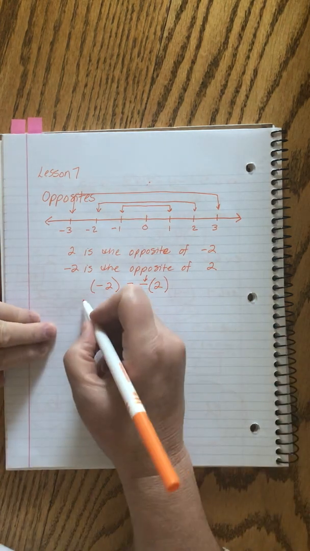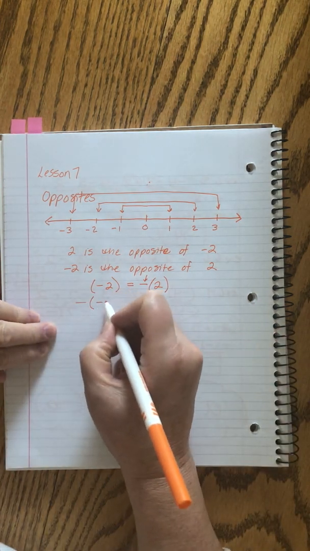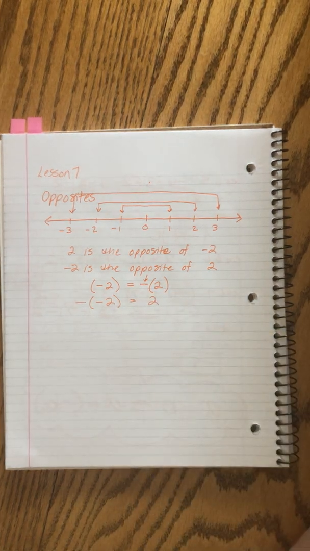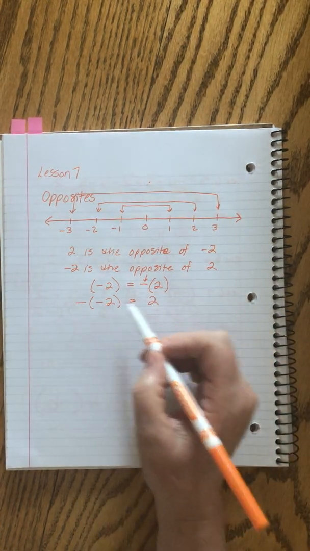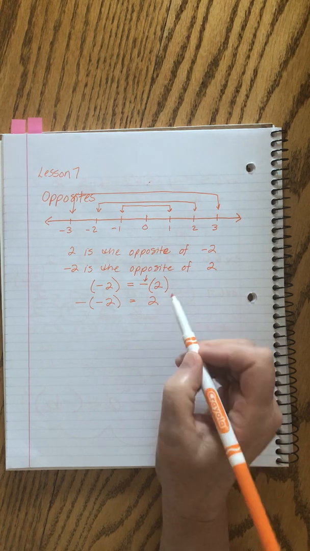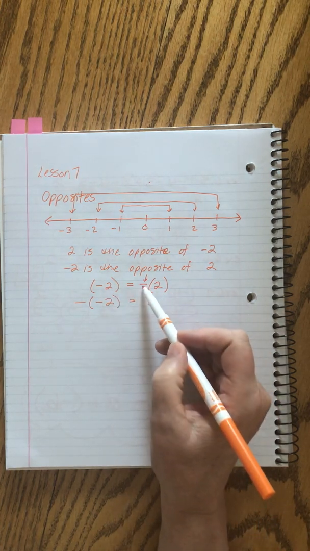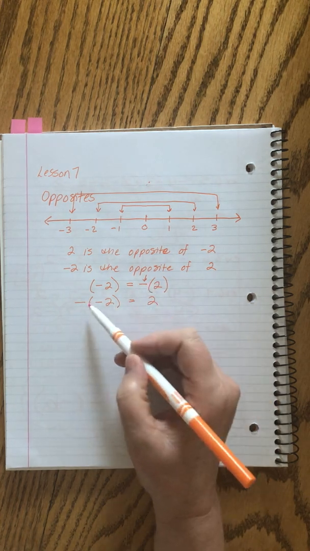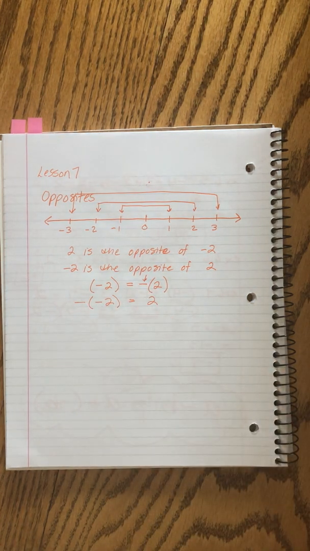Another way I could write this is to say negative negative 2 equals 2, right? The opposite of negative 2 is 2. Negative 2 is the opposite of positive 2. So we can use this minus sign as the word opposite, right? We can use that symbol to mean opposite.